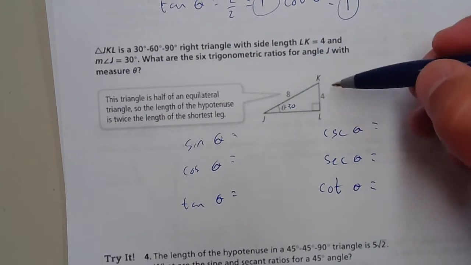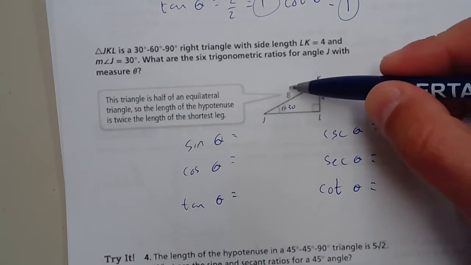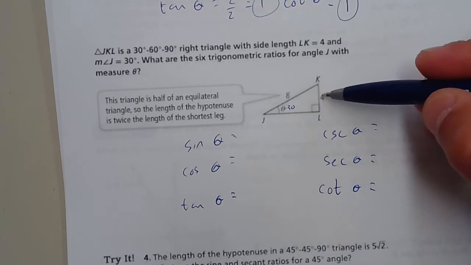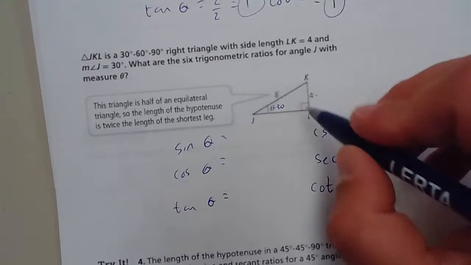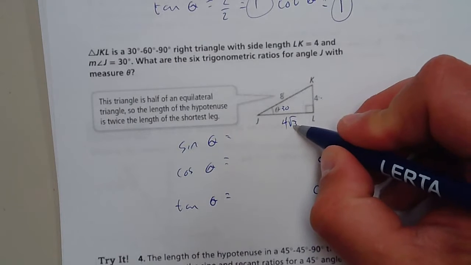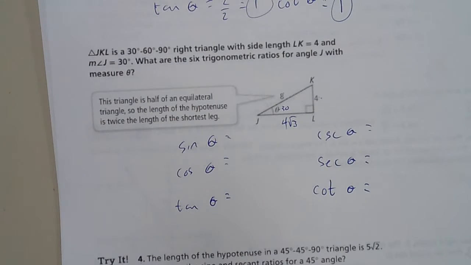All right. So what do we need to know? We are told this side's 4. We double it to get the hypotenuse of 8. Remember that rule: if we take the short leg and multiply it by root 3, you get the long leg. And these are all those shortcuts back from 8-2. So I went over them then. And so all we have to do now is write our ratios just like we did before.